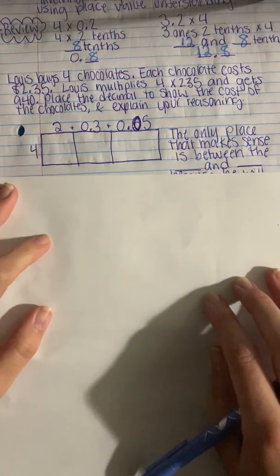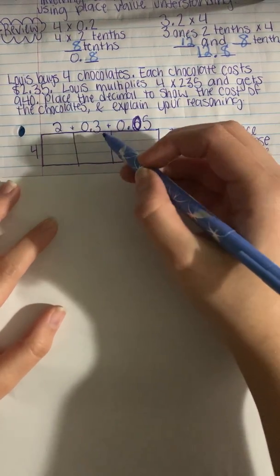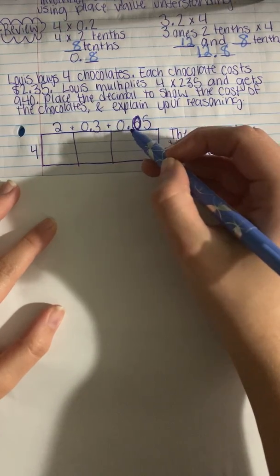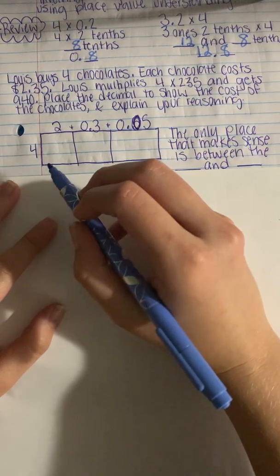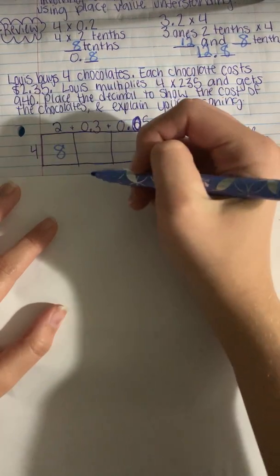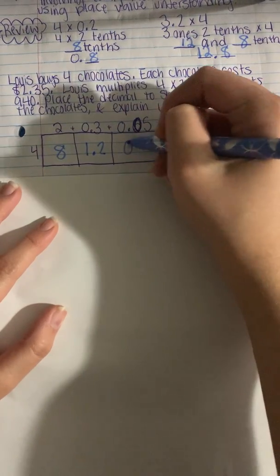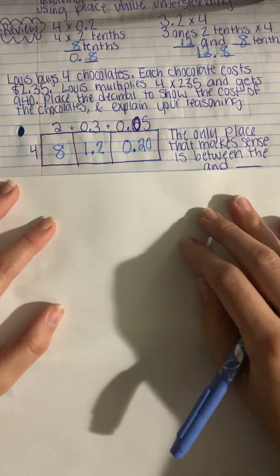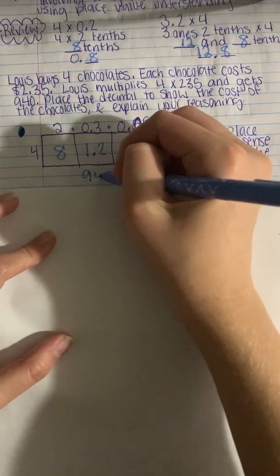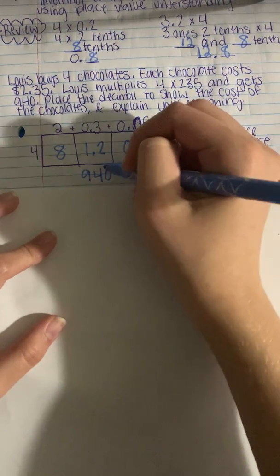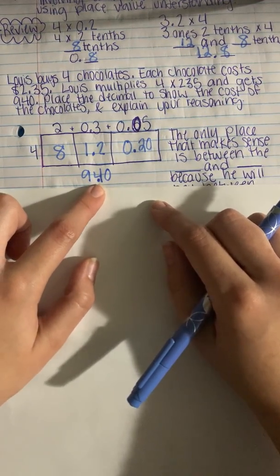So if we use our matrix strategy, and I broke apart the $2.35, I'd have 2 ones, 3/10, and 5/100. That's 0.05. And I multiplied that by the 4 chocolates. We have 8 ones, 1 and 2/10, and then 20/100. When we add those together, we do get 940. But our decimal is right here, 9.40.